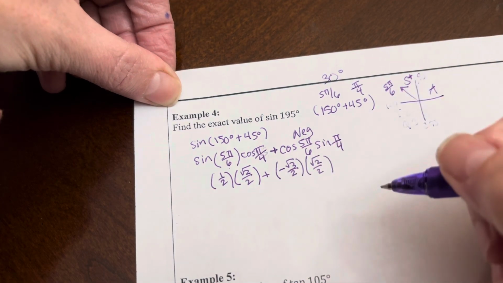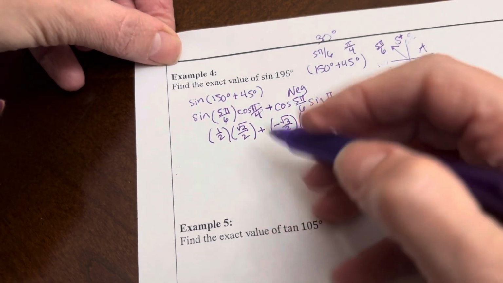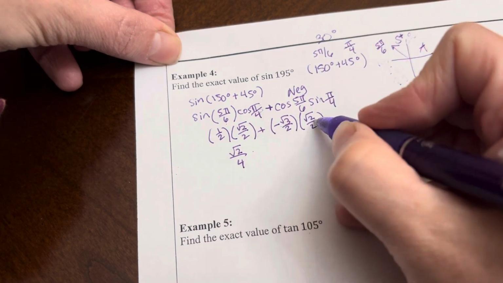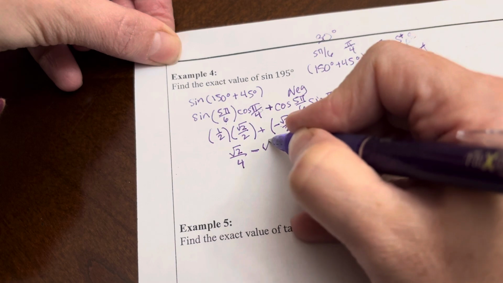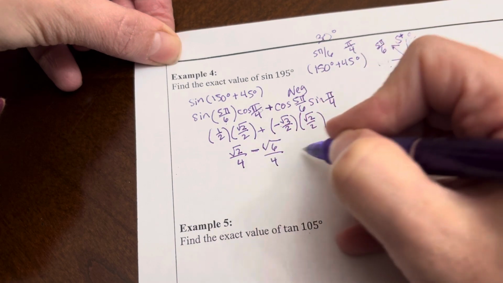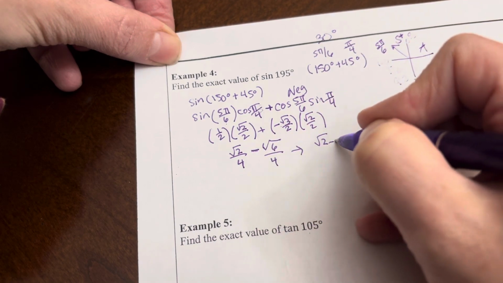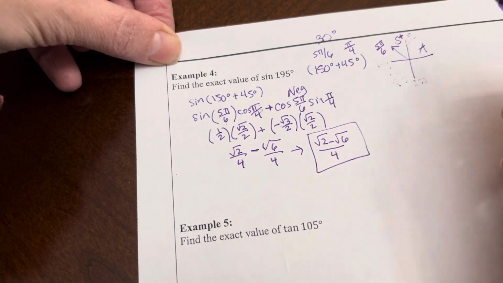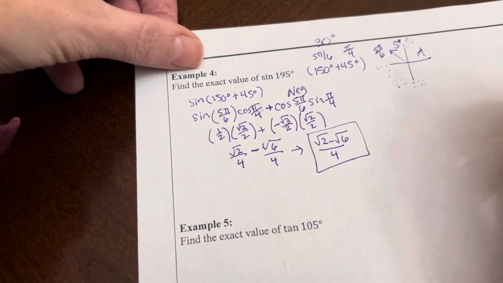Same idea, multiply together. So 1 times rad 2 is rad 2, 2 times 2 is 4, and then this is going to be negative rad 6 over 4. So this time you're going to get rad 2 minus rad 6 over 4, but again, you start to see you get kind of the same values over and over.